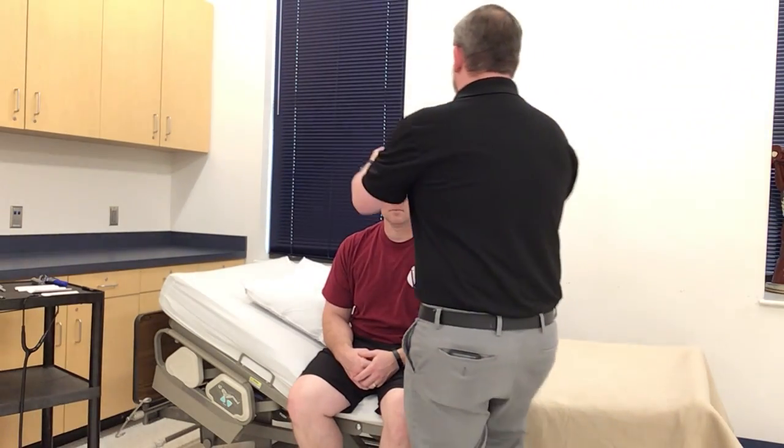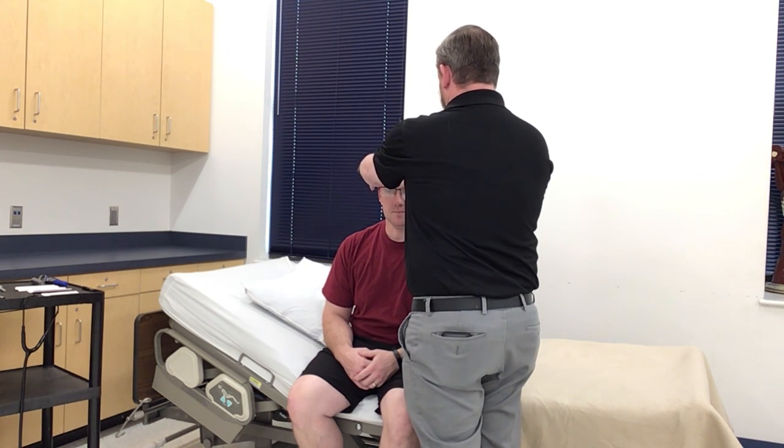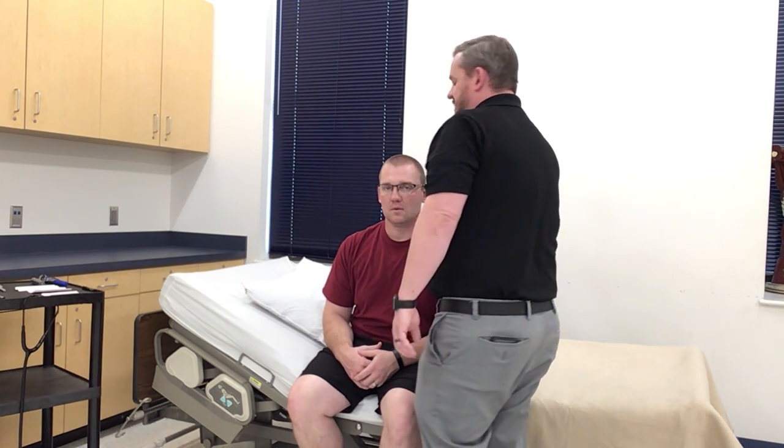After getting my general impression, I'm going to start my assessment, and I'm going to start with the head. The first thing that I'm going to do is palpate his skull, look for any bumps, any lumps. Do you have any pain when I touch you? No. Okay. At the same time, I'm also looking at his hair to make sure that there's not any issues there. Is it clean? Do I see any dandruff?